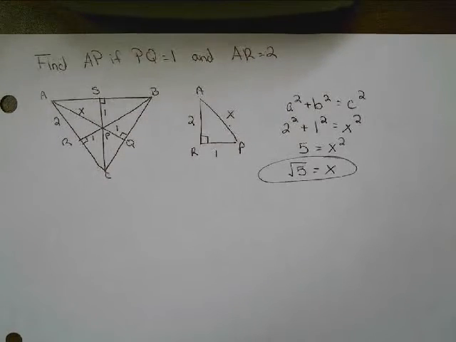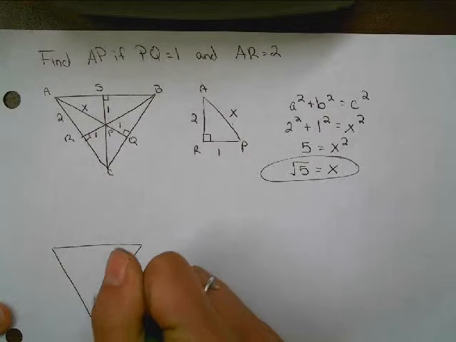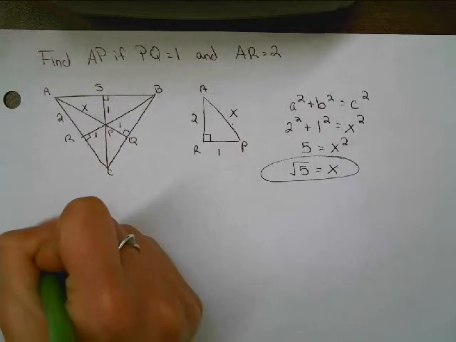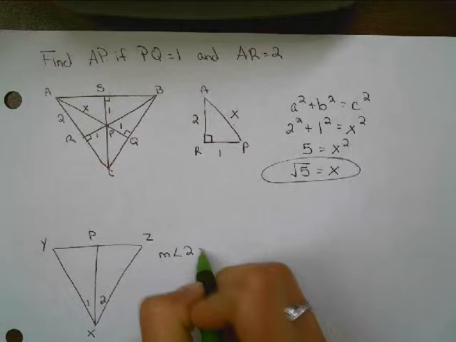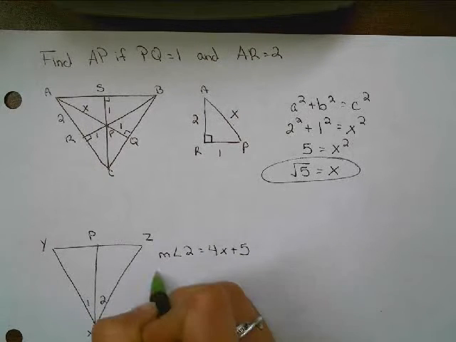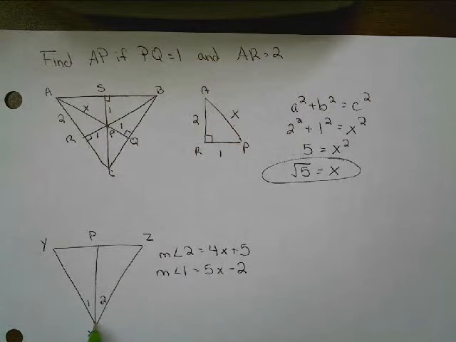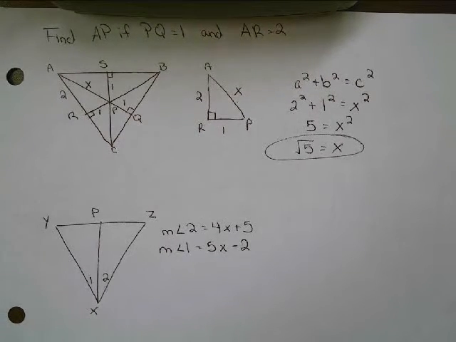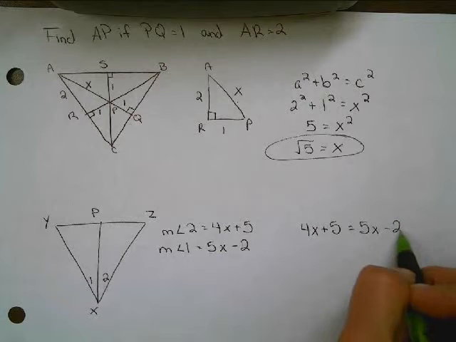Now another problem we might have that has to do with angle bisectors. We have a triangle here. This is angle 1, this is angle 2. And we know that the measure of angle 2 is 4x plus 5. The measure of angle 1 is 5x minus 2. PX is an angle bisector, which means that it cuts this whole angle right here in half. So the halves are going to be equal to each other, because again it's cut in half, so they're equal. So to solve for x, I'm just going to set them equal to each other. 4x plus 5 equals 5x minus 2.